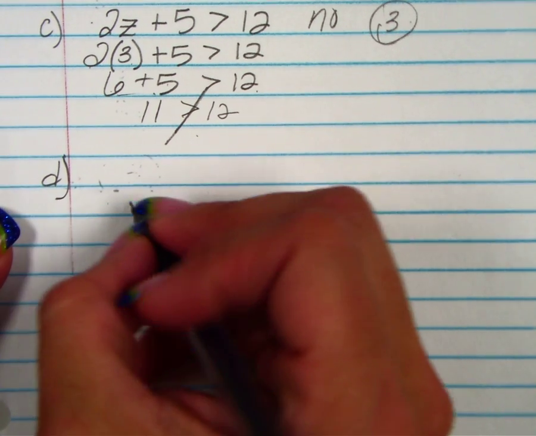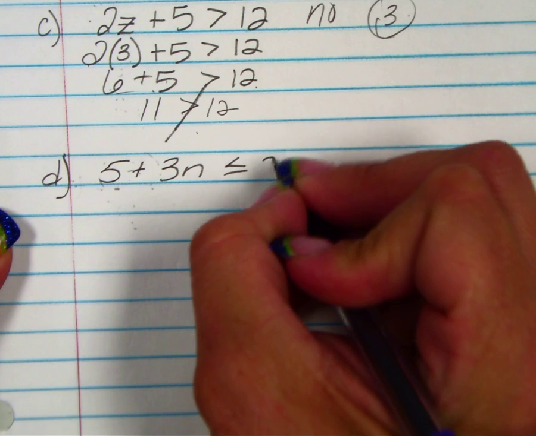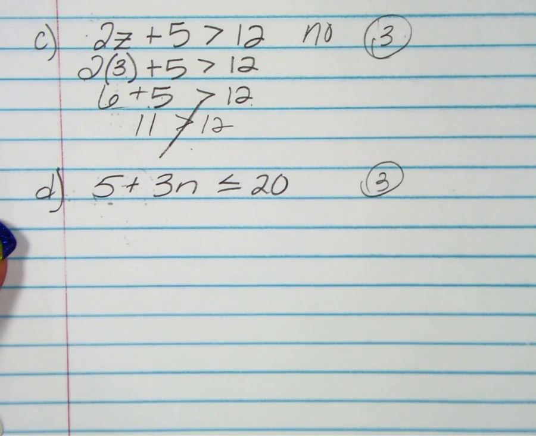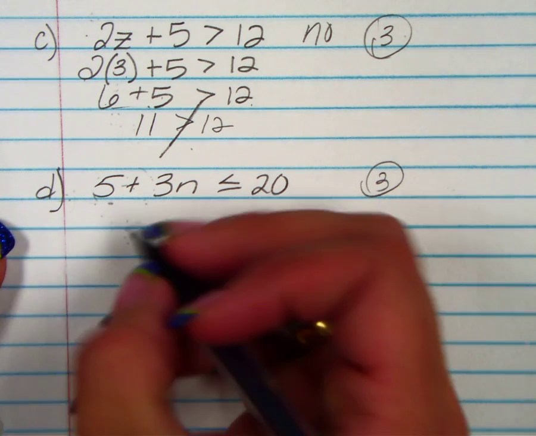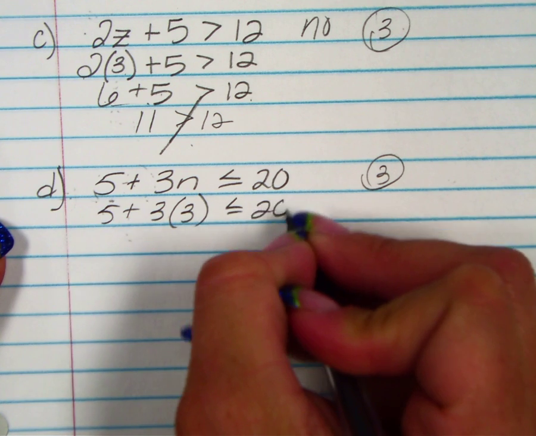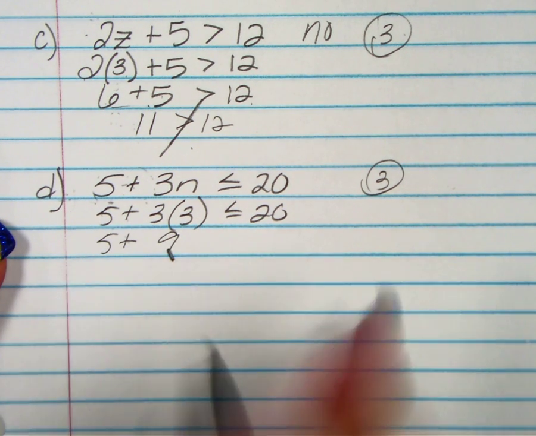D is another inequality. It's 5 plus 3n is less than or equal to 20. Okay, and again, I'm checking the number 3. Is 3 a solution to this inequality? So I want to plug it in. And now I want to do the math. I want to say I have 5 plus 9.